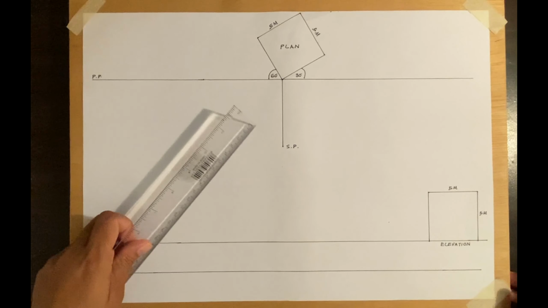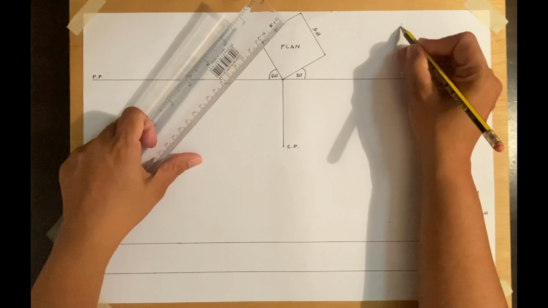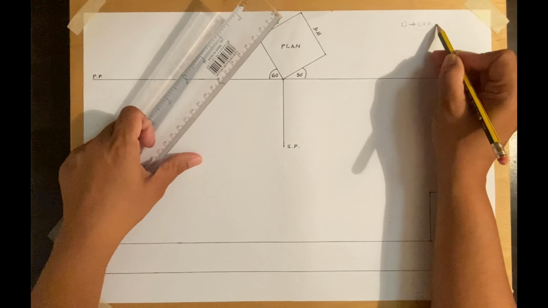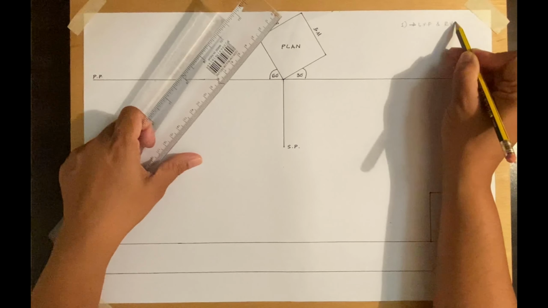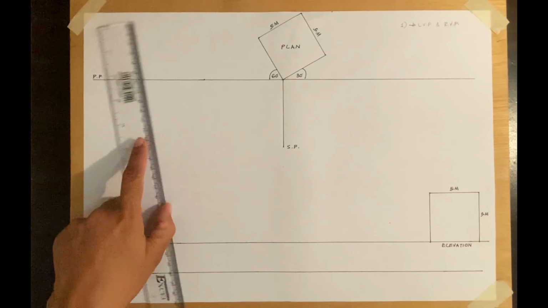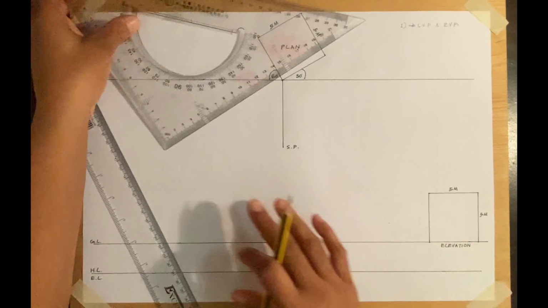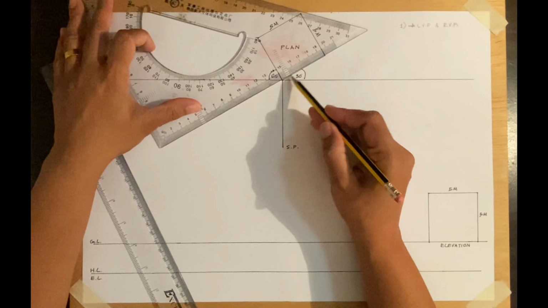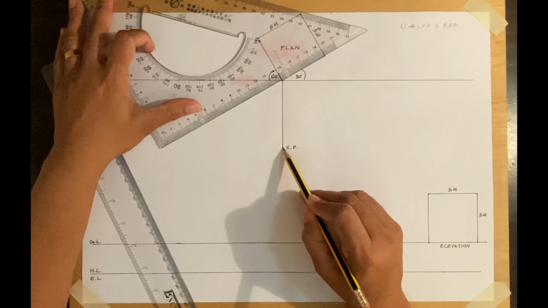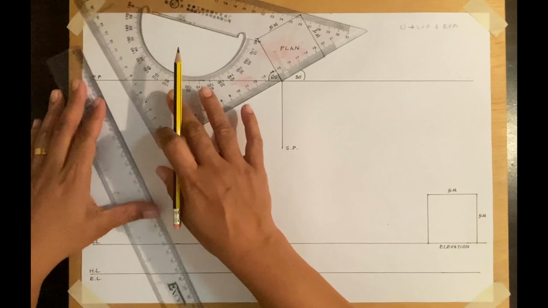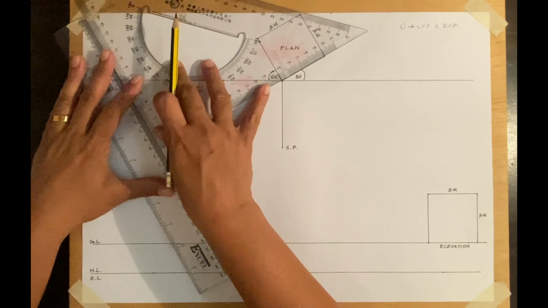Well, let's start. So our first step, finding the left vanishing point and the right vanishing point. So what we have to do for that? We have to draw a line from the station point parallel to this line up to the picture plane.